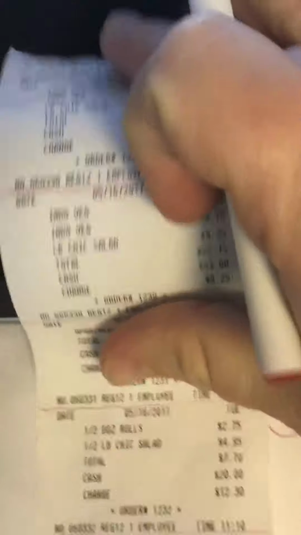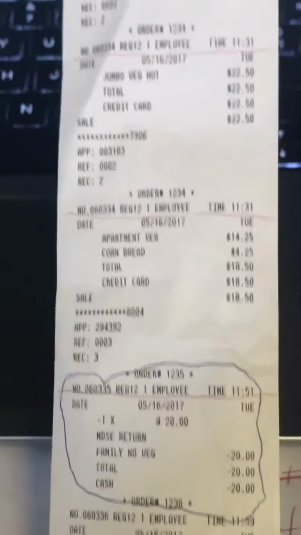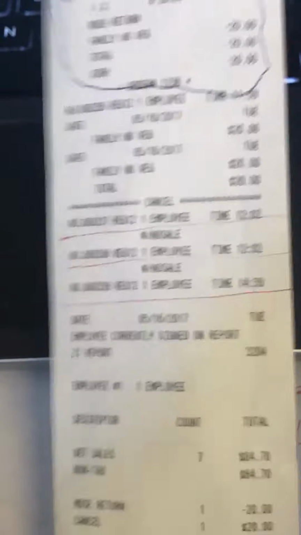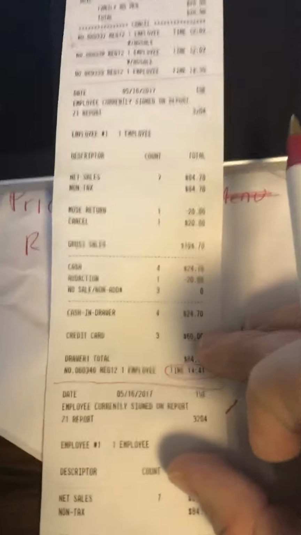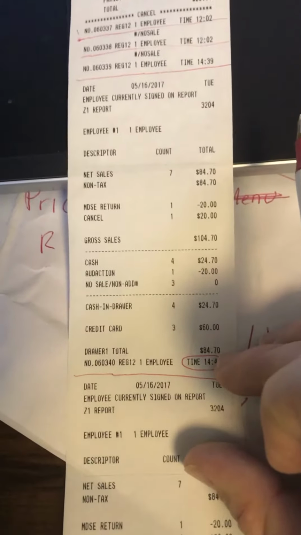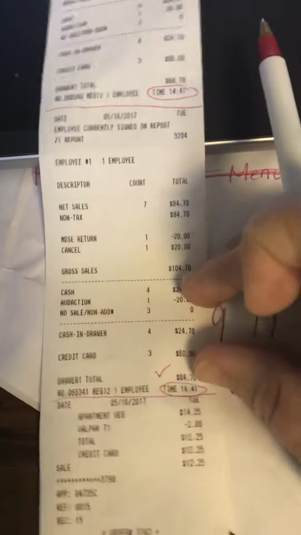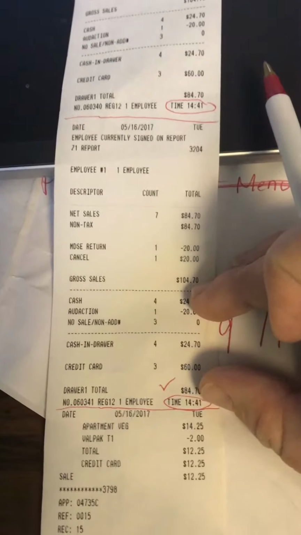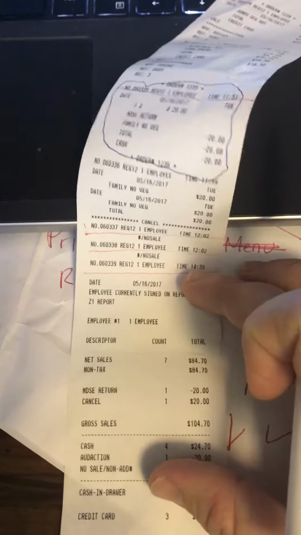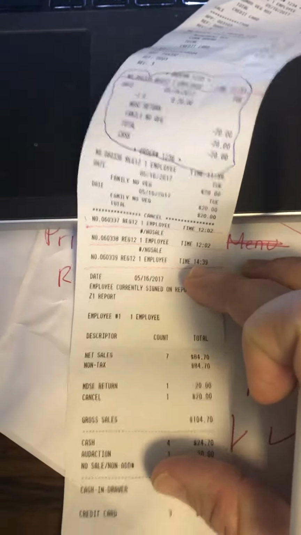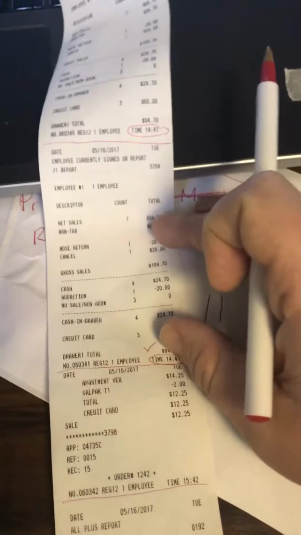The other thing that can get very confusing is when somebody does a Z. Let's see, right here, it looks like she did two Z's. If you look closely, we have a Z done and it says 14:41. And then you look and there's another Z, but if you look close, right here, time 14:41. So it's actually that the register, when you do a Z, prints it twice, because it prints it when you do it, and then when you hit print to print the slip out, it prints it on the journal tape again. So that's okay, but sometimes I'll go through and put a check mark.